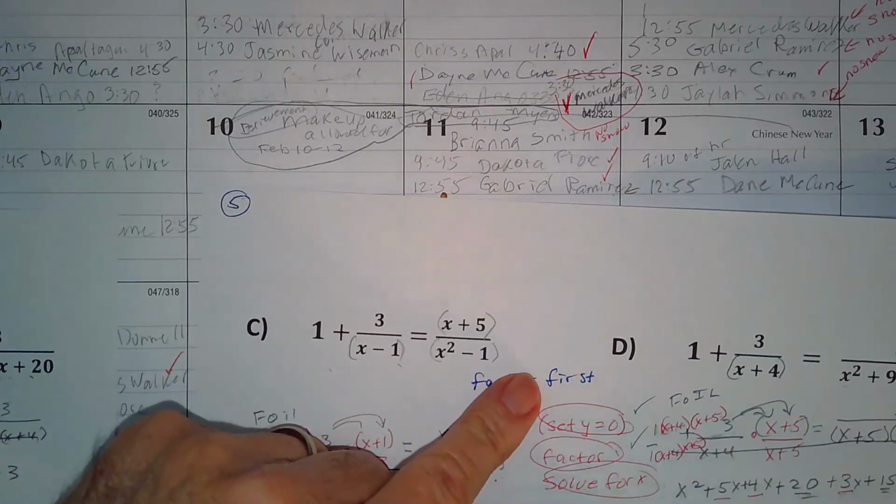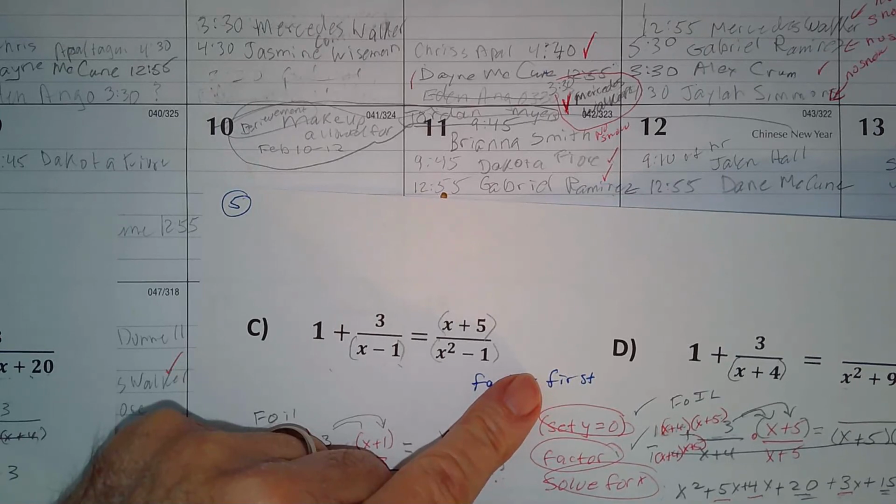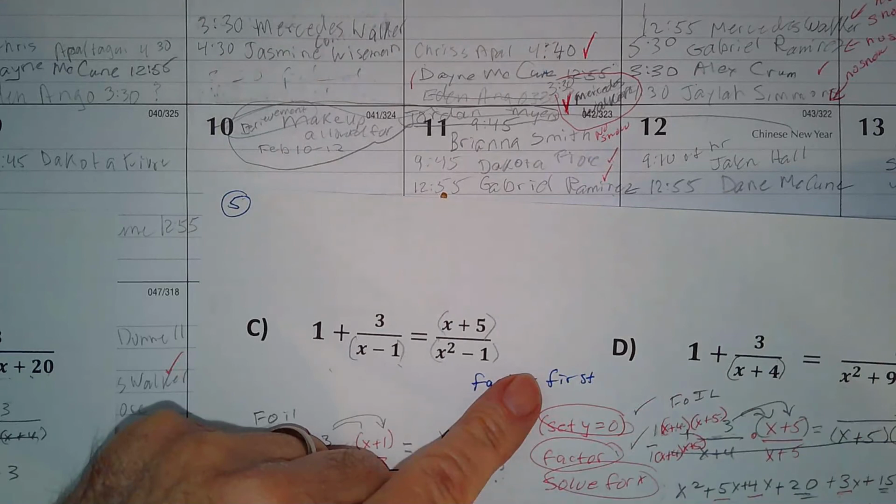All right, so this is 1 plus 3 over 0. It won't work. Now I can tell you, we could go on with this, but once you hit one of these, it's undefined.